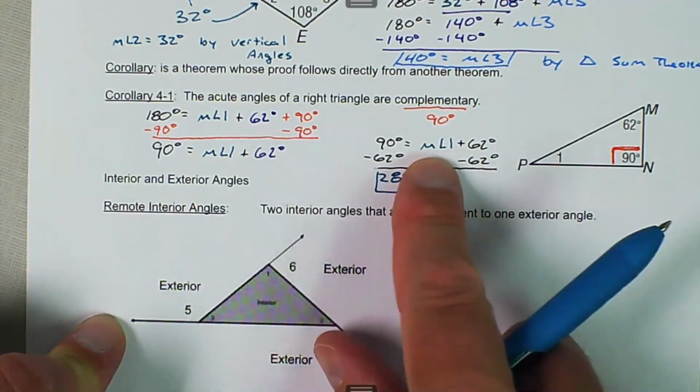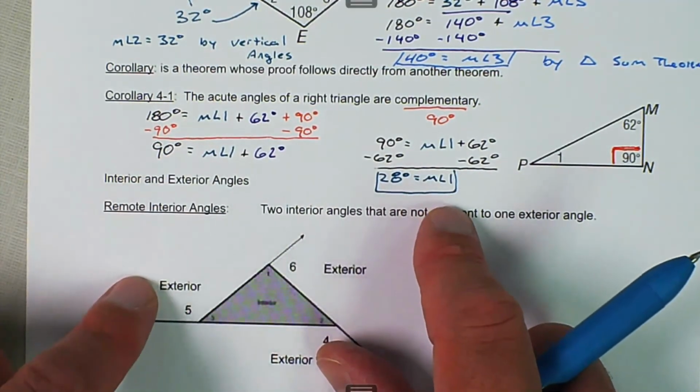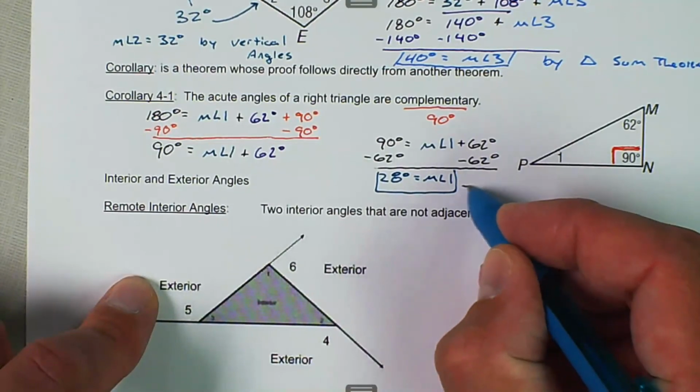So this is a little bit shorter than writing out the full Triangle Sum Theorem. So that's where that corollary comes from.